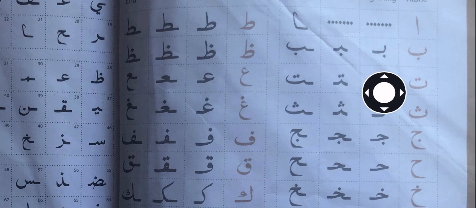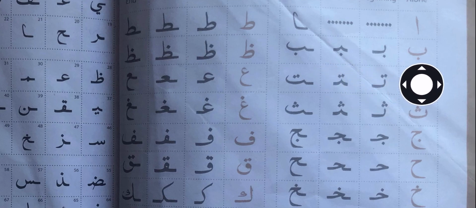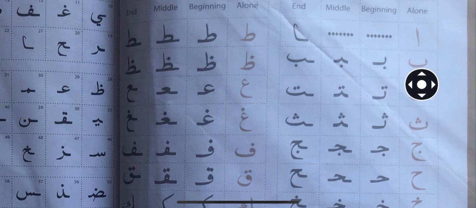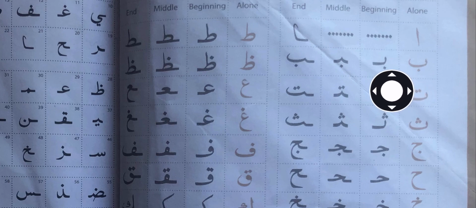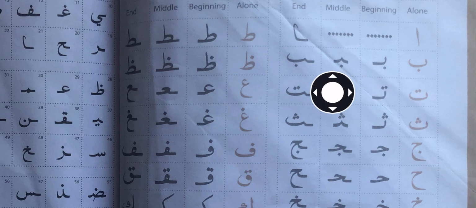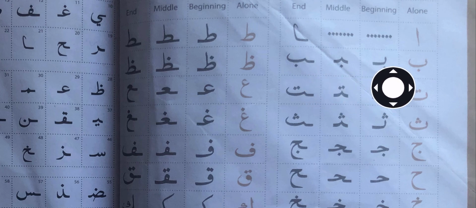And over here, as you can see, letter ba has a standalone position and form, and then you can have a ba coming in a sequence of joined letters. At the beginning it will look like this, in the middle it will look like this, and at the end it will look like this. These are the shapes letter ba takes up when joined.